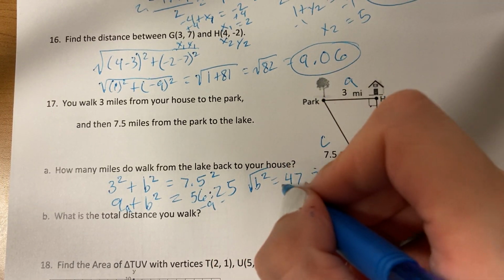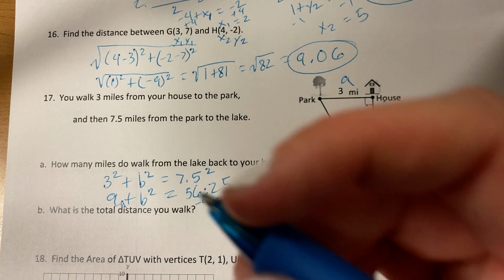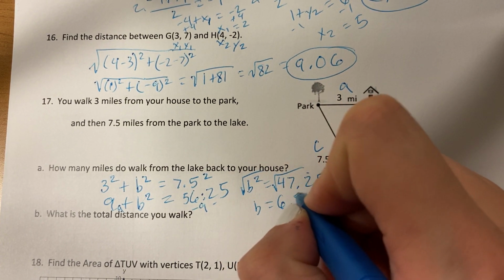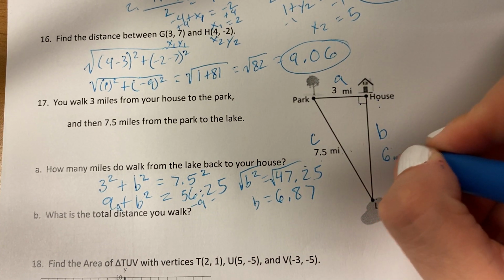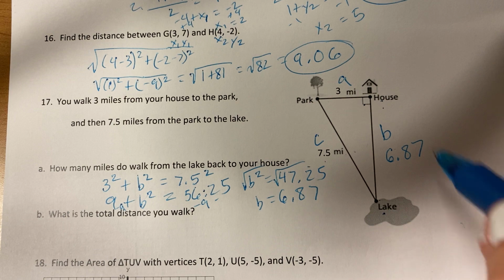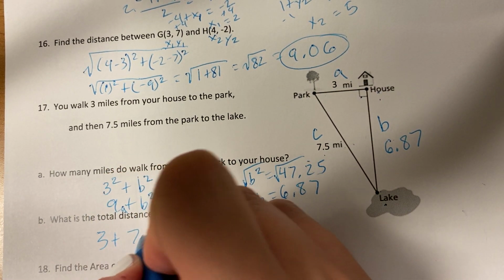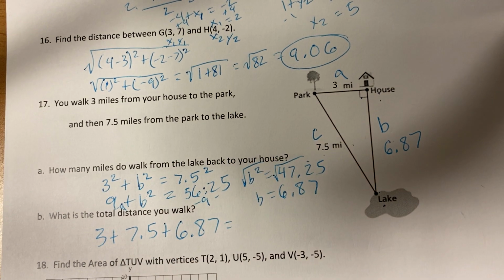We're going to take the square root, and that is B is equal to 6.87. This is asking for the total distance. So we know the 6.87, the total distance would be adding them all up. So 3 plus 7.5 plus 6.87.